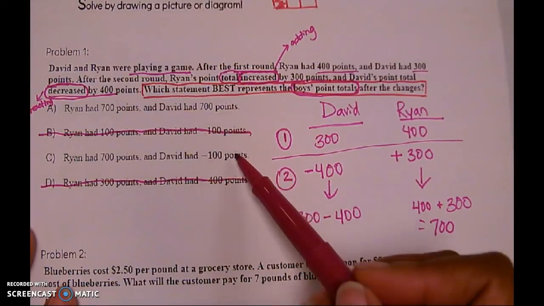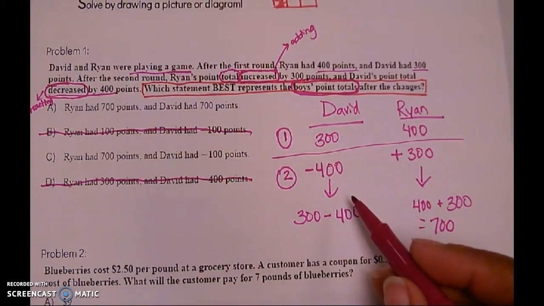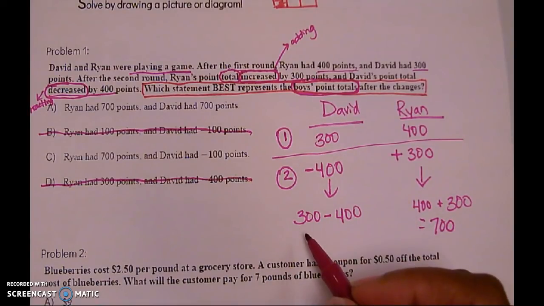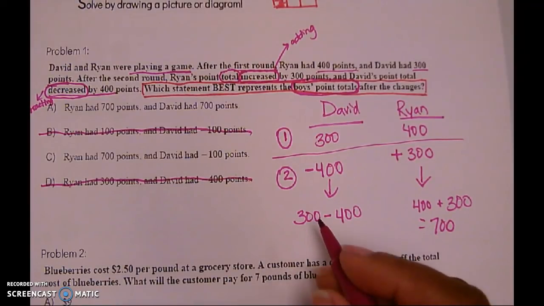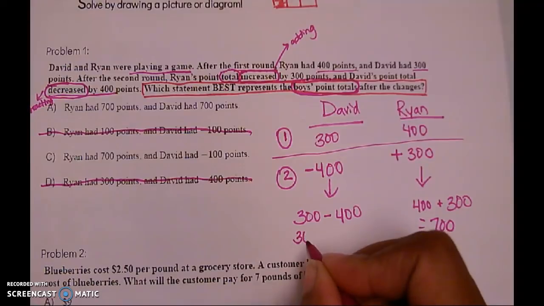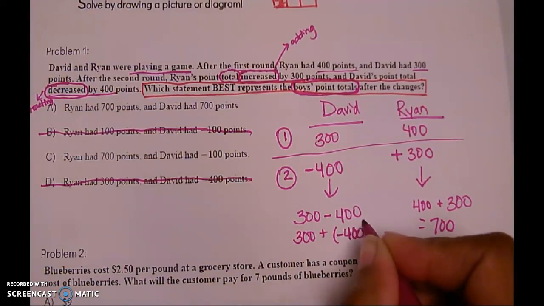Now I have to figure out which is which. If I think about integer rules in order to figure out how many points David has, I can see that this needs to be rewritten as addition. So I'm going to say 300 plus parentheses negative 400.